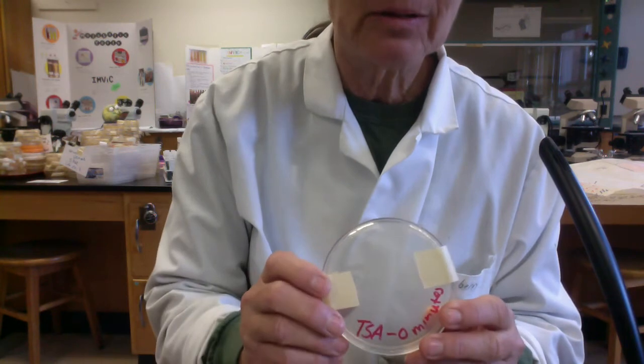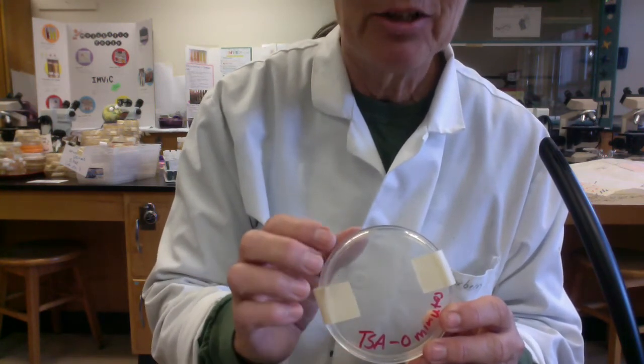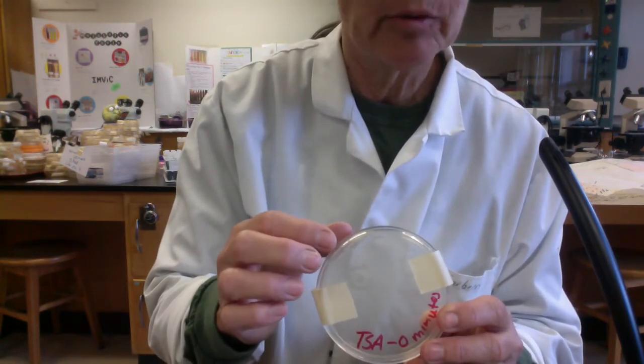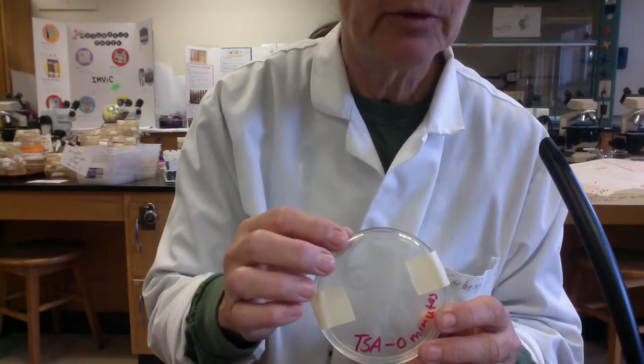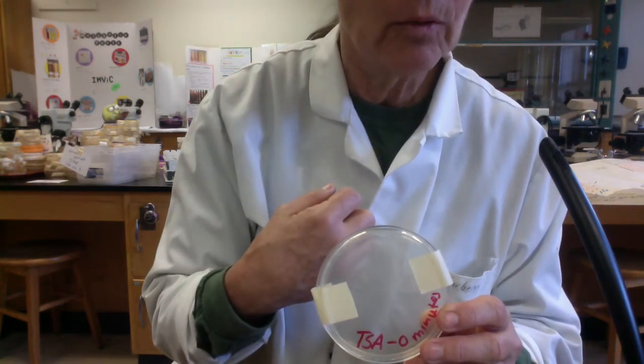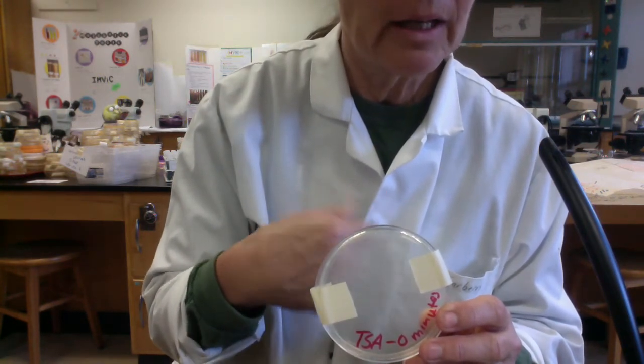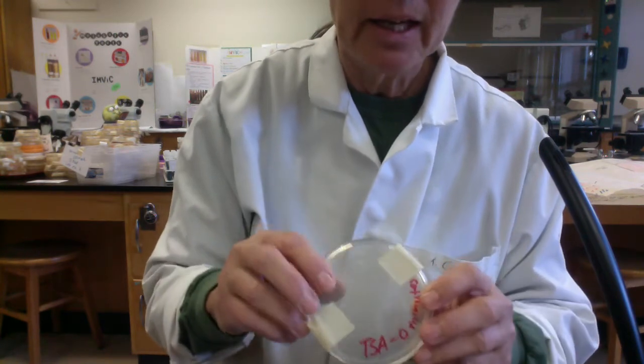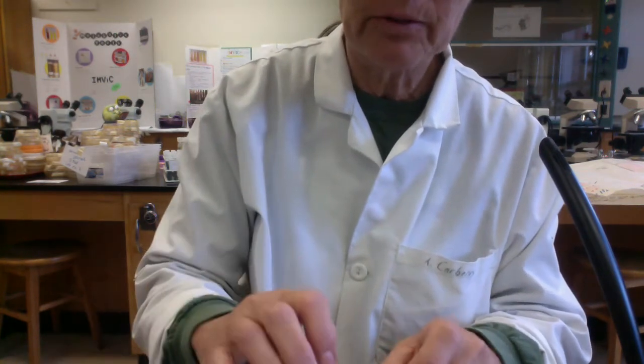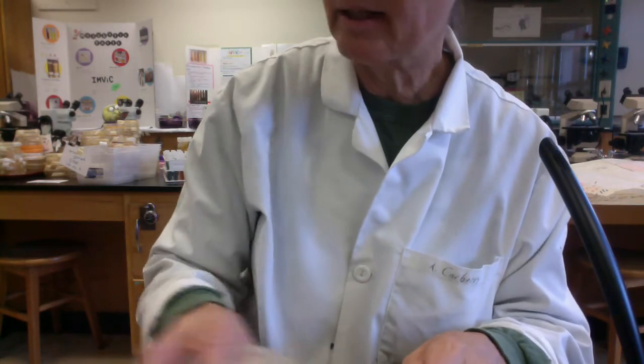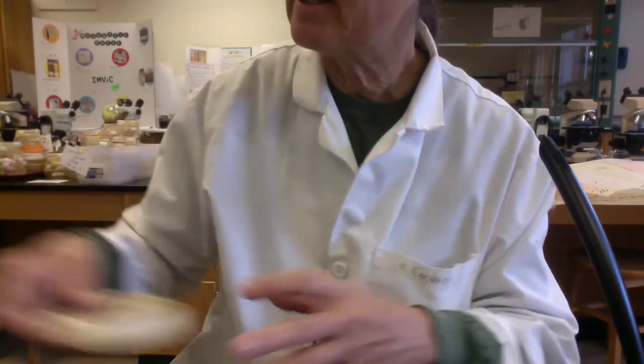Now, my labels aren't complete. I should have the name of the sample, which would be airborne microbes. I want to put my full name or my team number, my lab section, and the date. Okay? And then following incubation, we're going to pull the plates out of the incubator and look at them. And I think you're going to be amazed.